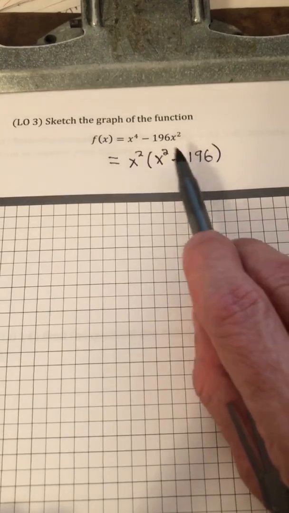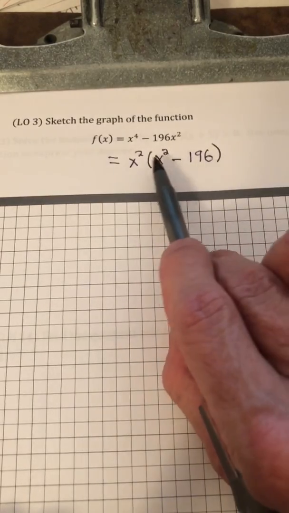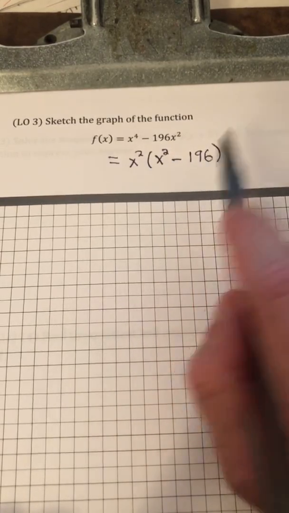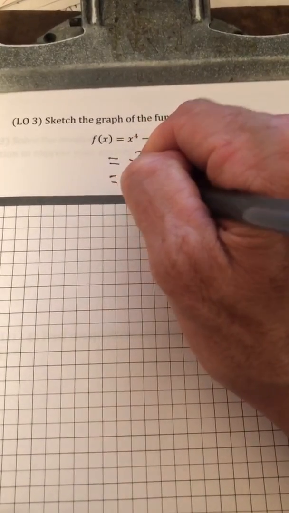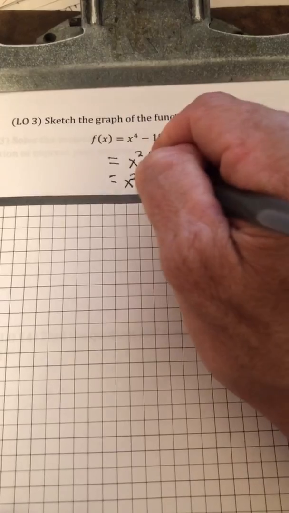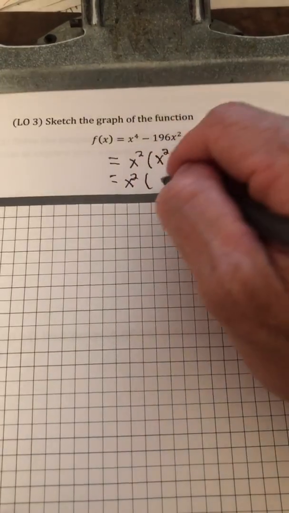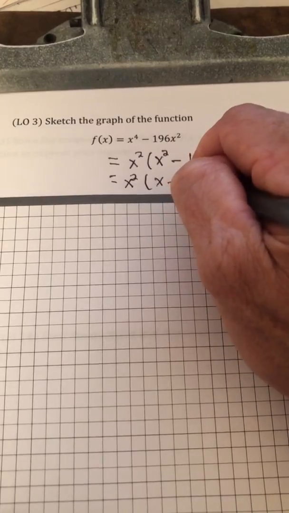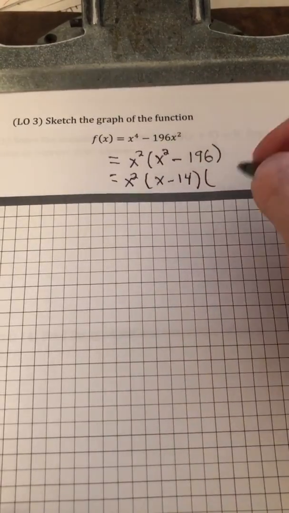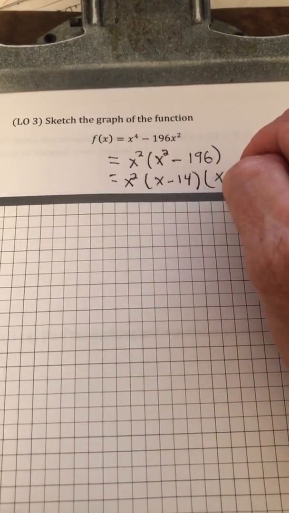So what we actually have in the parentheses here is a binomial, and it's a difference of squares. So I have x squared times x minus 14 times x plus 14.